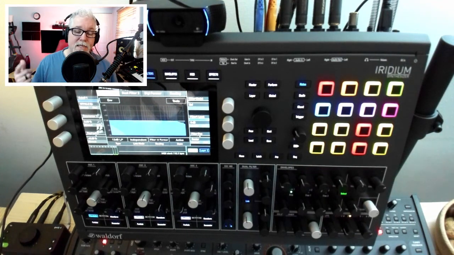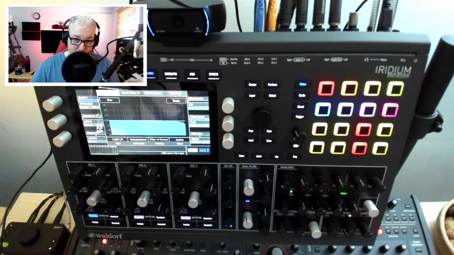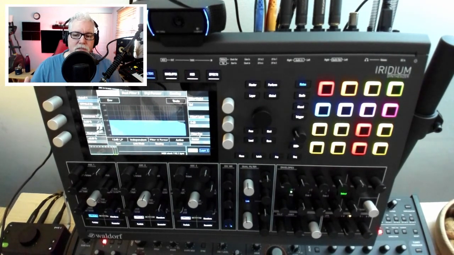I am going to talk about the Iridium, and I'm going to talk about the filters, and I'm going to talk a bit about filter basics. So let's start with, I just did an init patch, so it sounds like this.